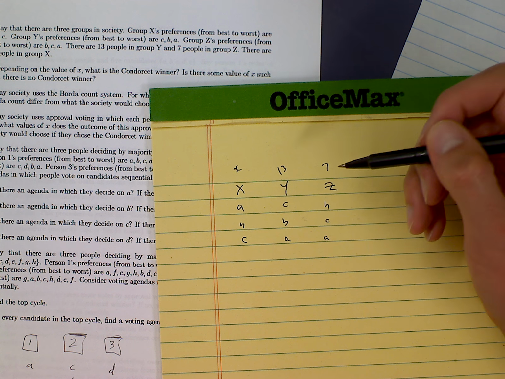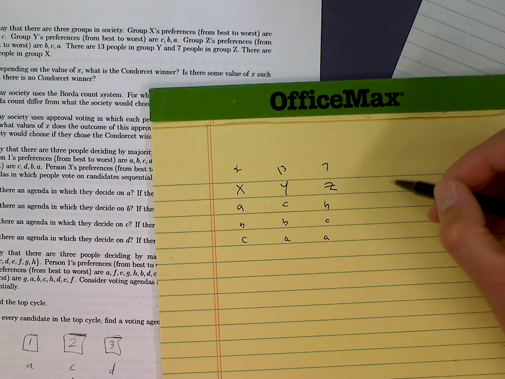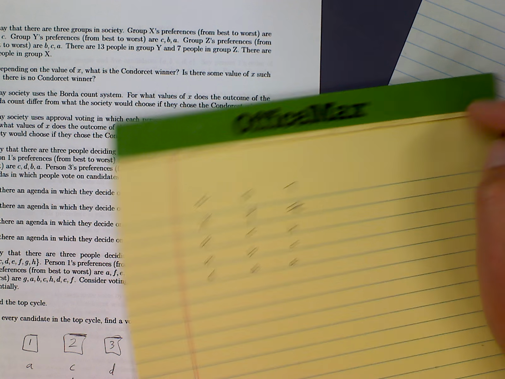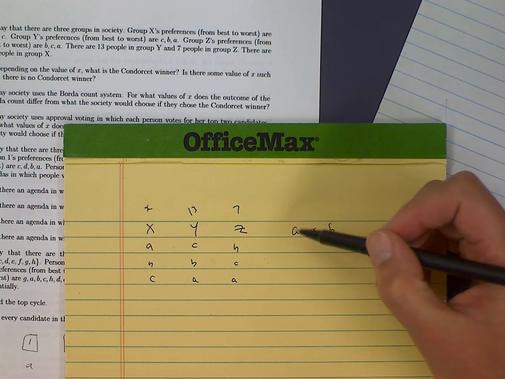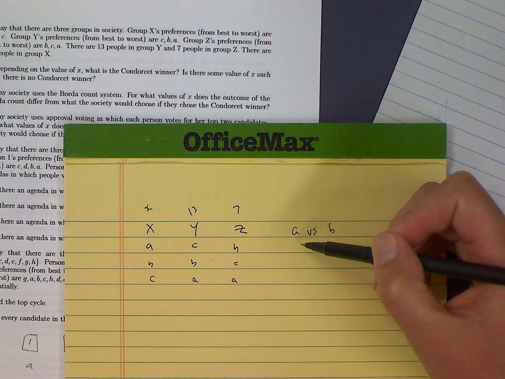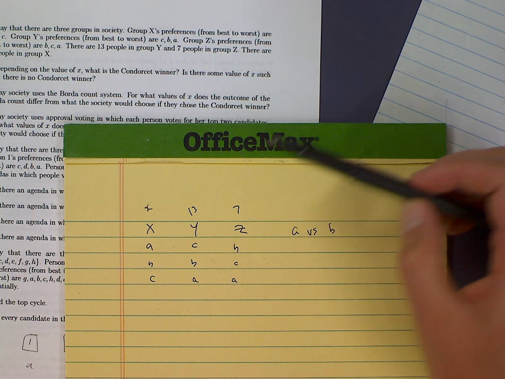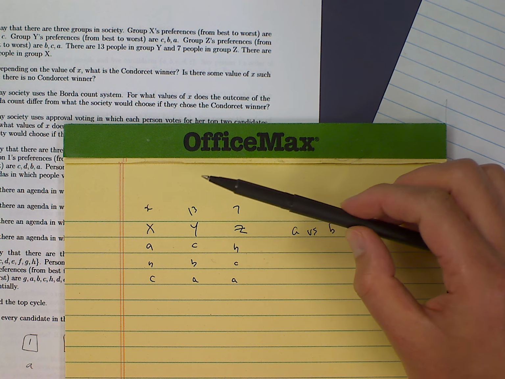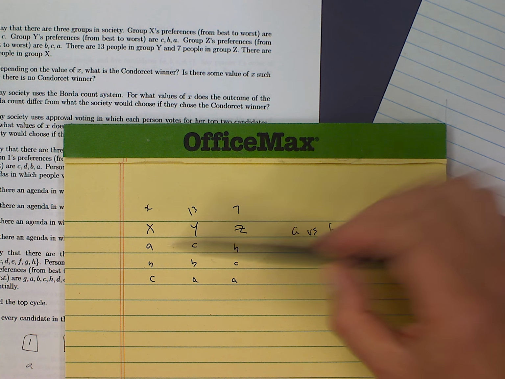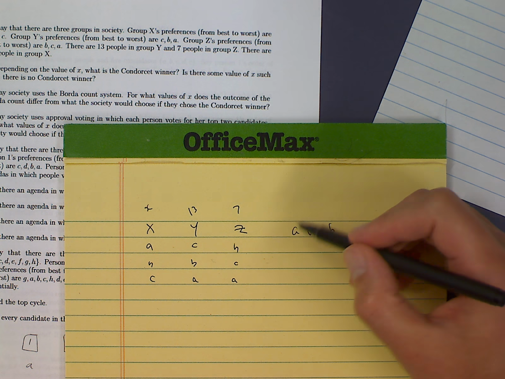So to find the Condorcet winner, you first check A versus B. Between A and B, how many votes would A get? Who would vote for A? Only group X, right? So that would be X votes.